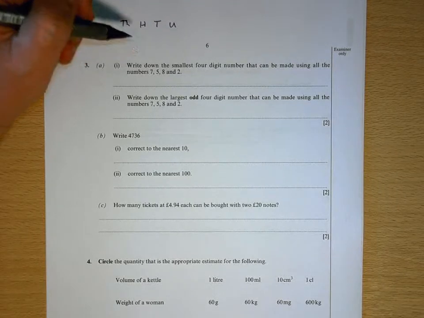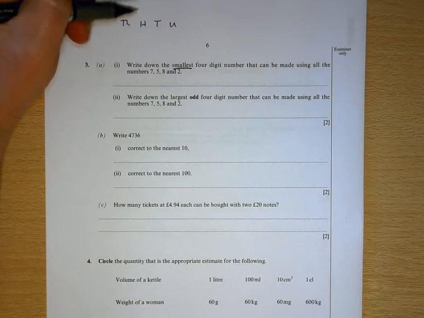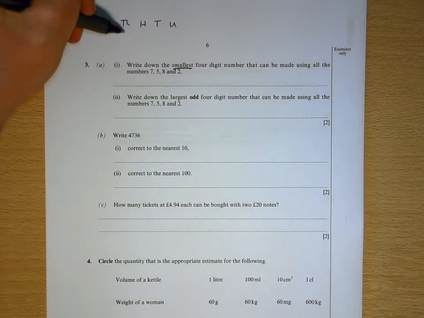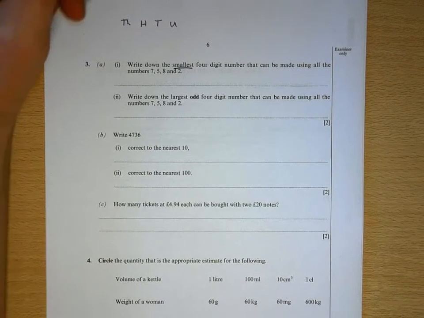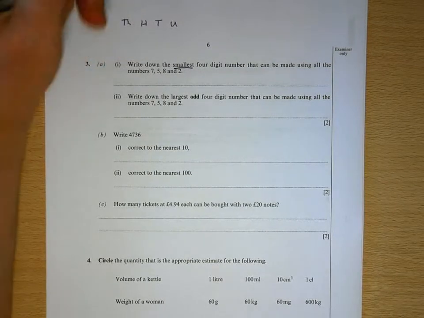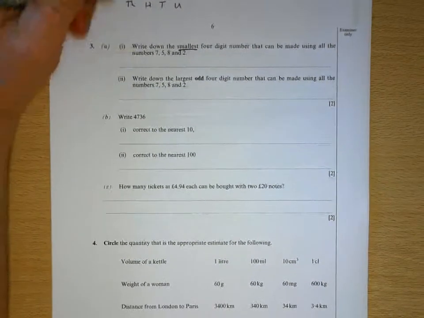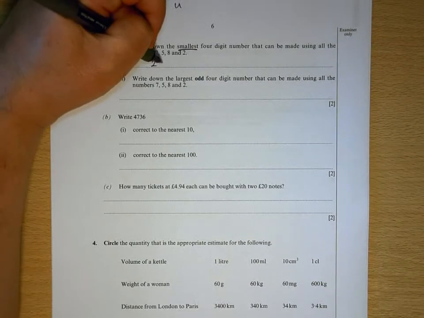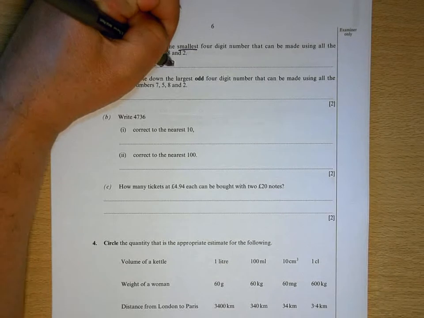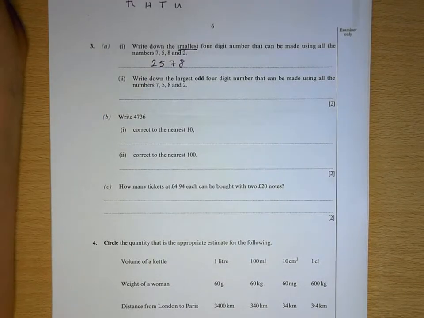So because I want the smallest, I'm going to want the smallest numbers up here and the biggest numbers down here. It's a 4-digit number, doesn't matter if it's odd or even, so we would write that as 2, 5, 7, 8.